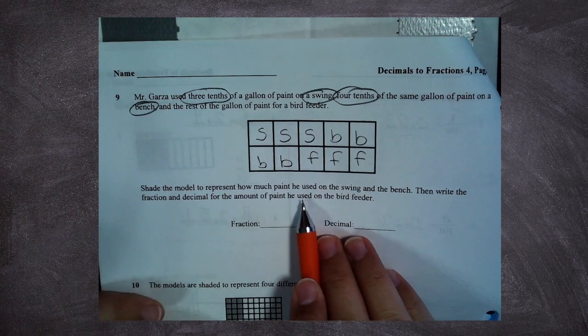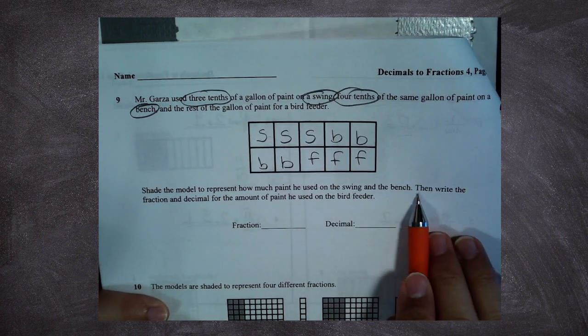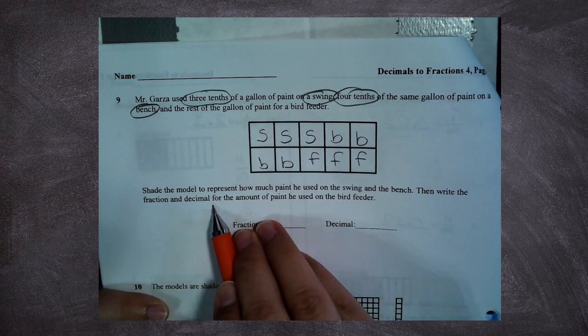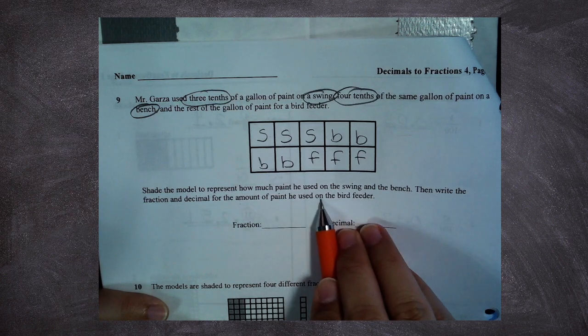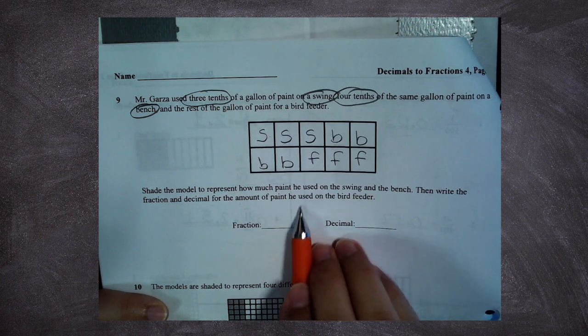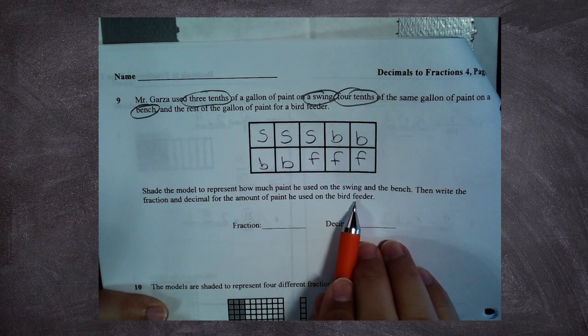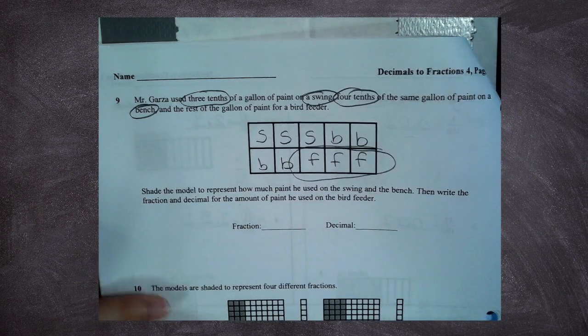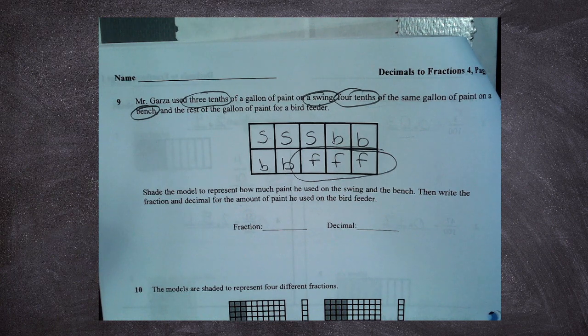Shade the model to represent how much paint he used on the swing and the bench. Okay, well, we did that. Then write the fraction and decimal for the amount of paint he used on the bird feeder. So they want us to focus on the bird feeder. So let's do that. How many pieces, or how many tenths of that gallon of paint did he use for the bird feeder? How many pieces did we mark with an F?